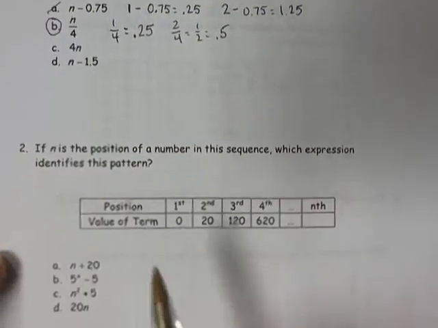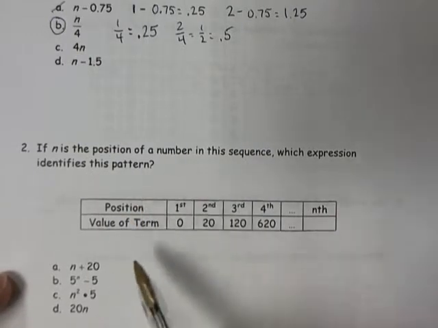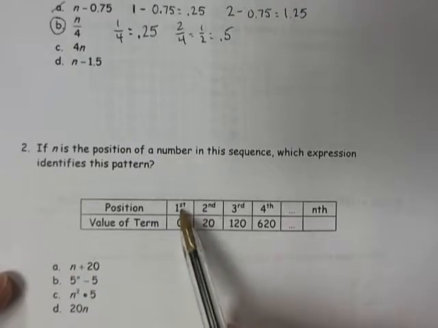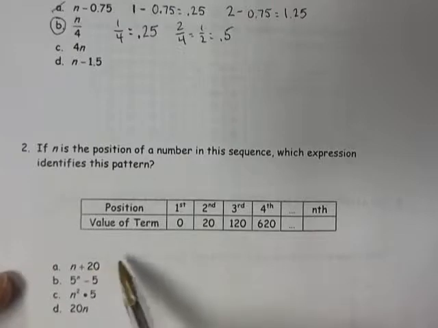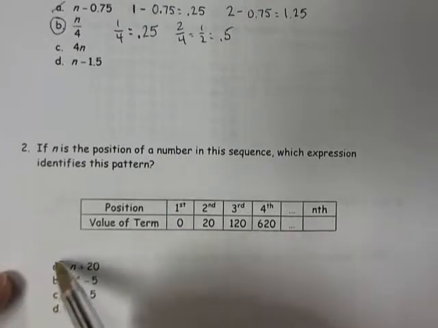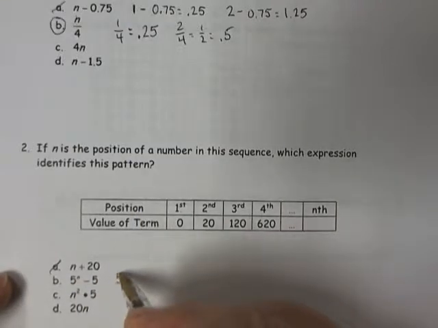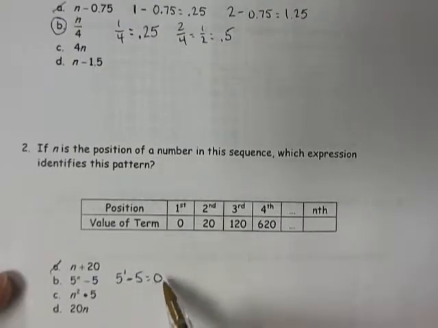Next question. If n is the position of a number in the sequence, which expression identifies this pattern? Once again, just like in the last problem, we want to take a position number and substitute it for n. If I take position 1 and substitute it, I get 1 plus 20 equals 21. Well, I'm not looking for 21, so it can't be answer choice A. What about answer choice B? 5, so I need to plug the position number in for the exponent. So 5 to the first power, position 1, minus 5 equals 0, because 5 to the first power is 5. 5 minus 5 is 0.